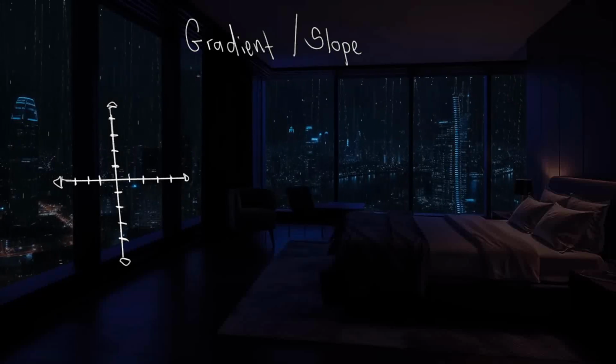Okay, so let's look at a gradient, all right? We have a European terminology where we use the word gradient, and then in America, the word is referred to as a slope. So without me explaining to you what it is, let's see if we can figure it out. Now we can give a gradient a mathematical symbol. Let's give it m.